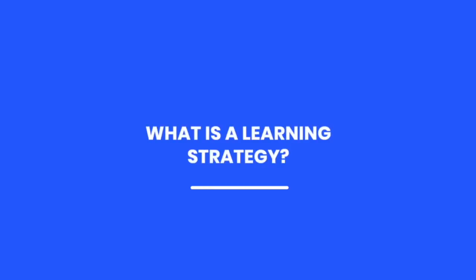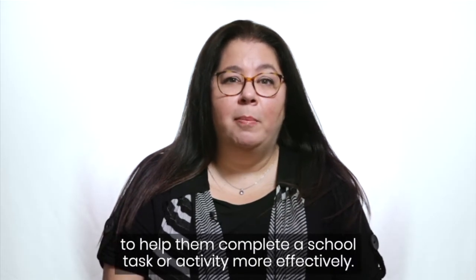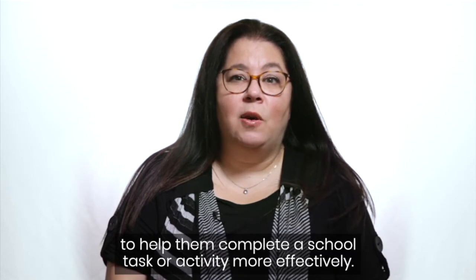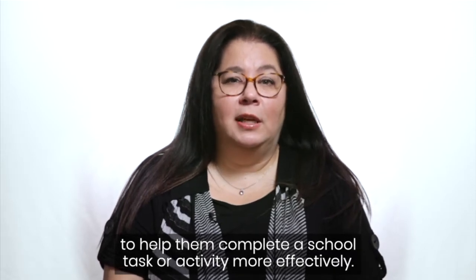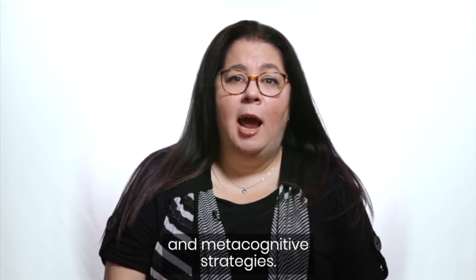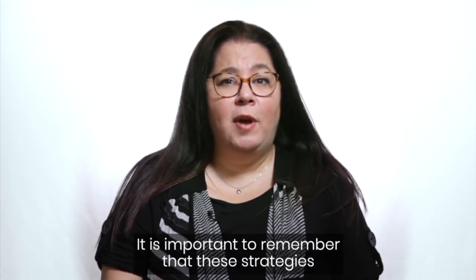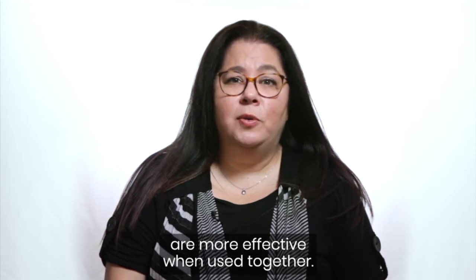What is a learning strategy? A learning strategy is a method used by students to help them complete a school task or activity more effectively. There are two types of strategies: cognitive strategies and metacognitive strategies. It is important to remember that these strategies are more effective when used together.